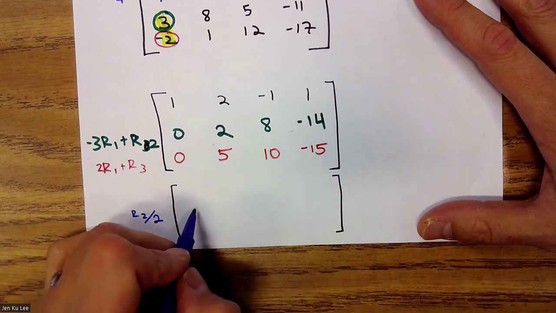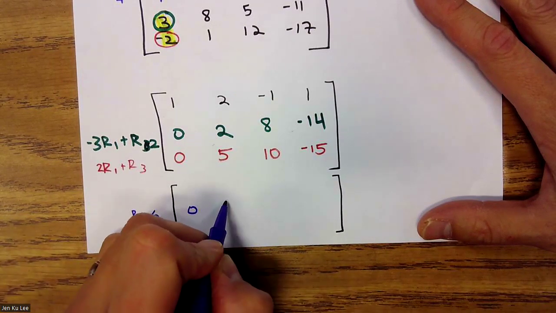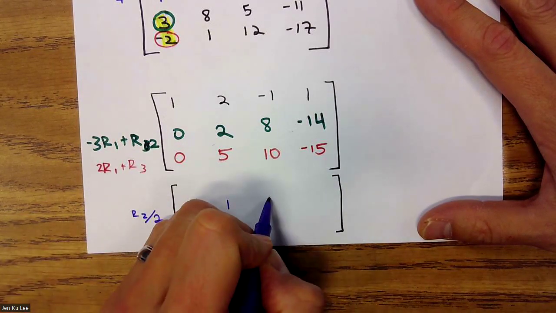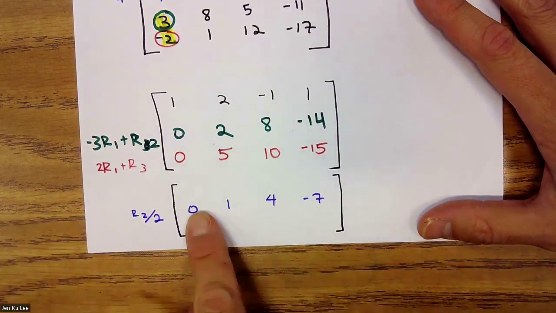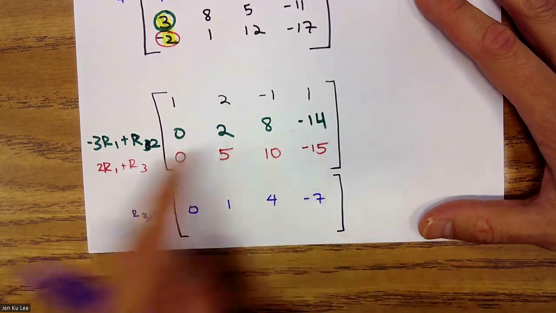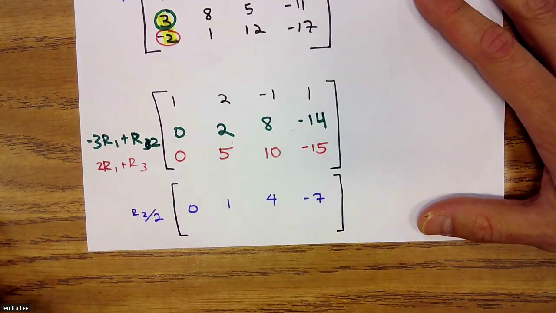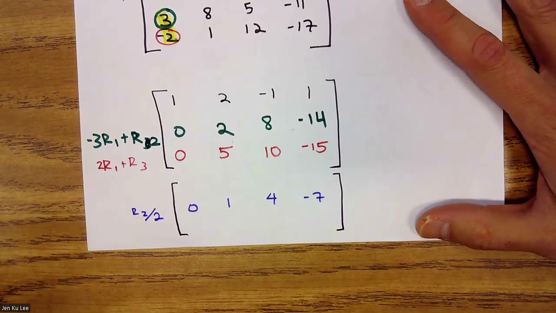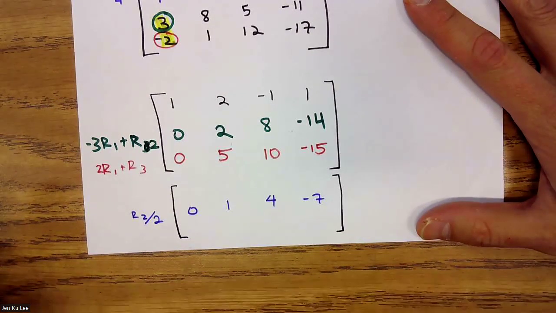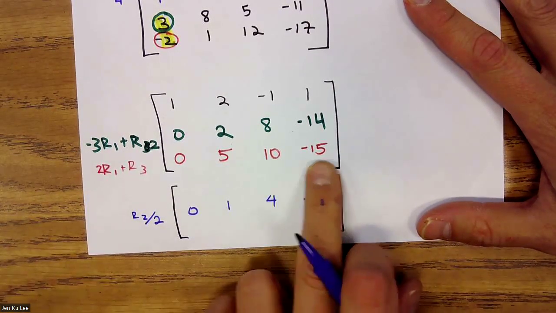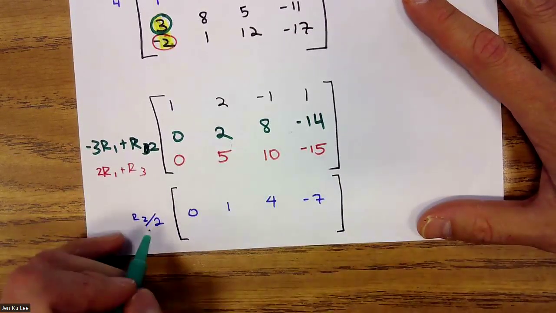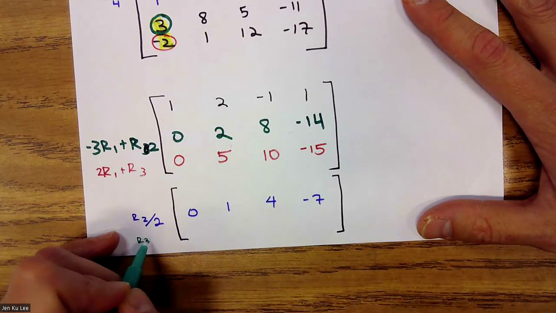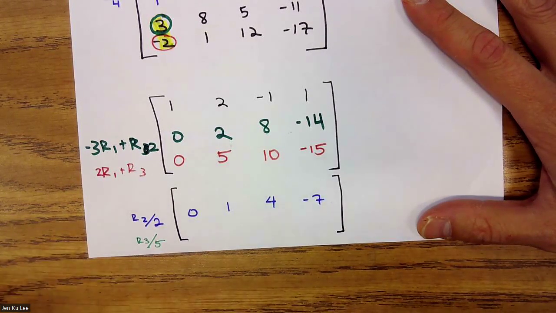So my new row 2 will be 0, 1, 4, negative 7. That's easier to deal with than this guy. That's why I'm doing this. Okay, just for future math to be easier. And the third row, they all can be divided by 5. So let's do that. Row 3 divided by 5.